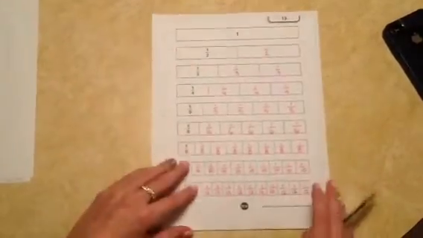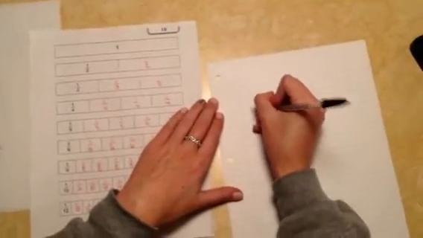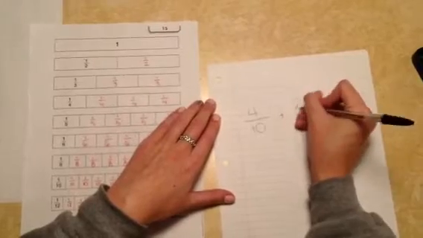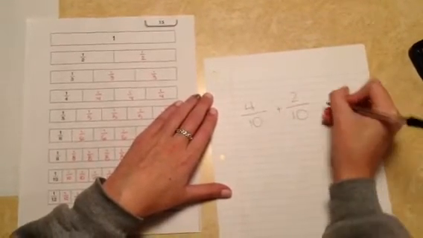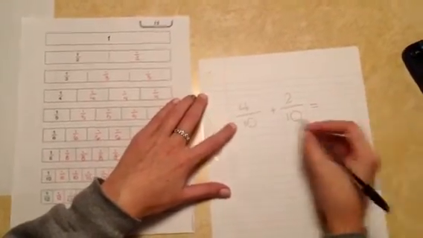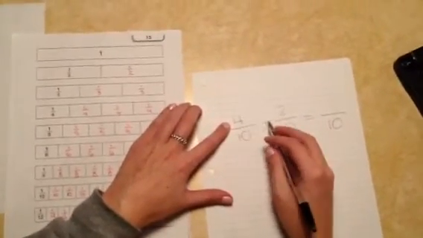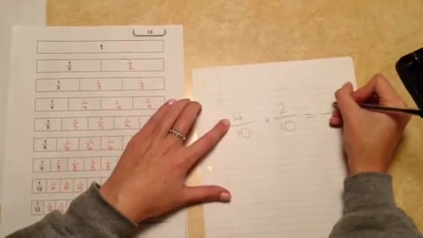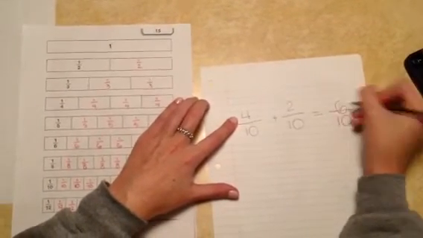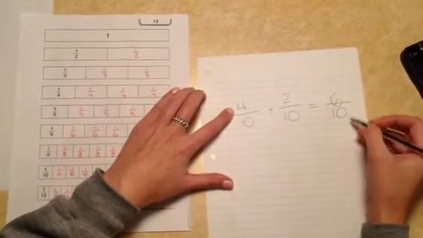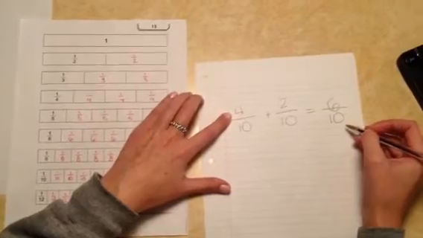Let's try a different one. Let's say you're given 4/10 plus 2/10, and you have to add the two together. And you already know that you leave the denominator the same, add the numerators, so 4 plus 2 is 6. So 6/10. Now that's a tricky fraction. So what we could do is simplify that and make it easier.